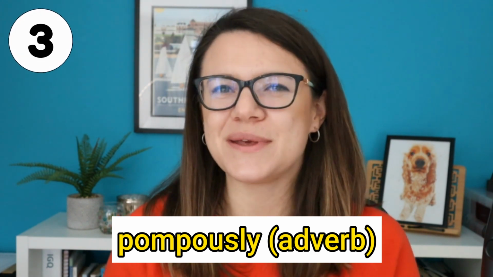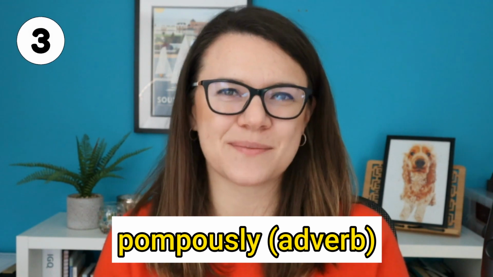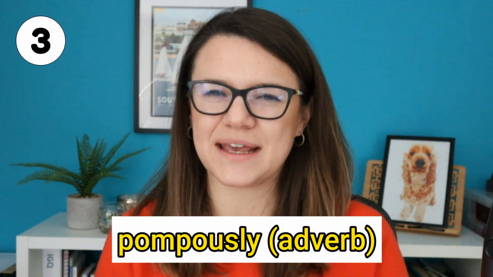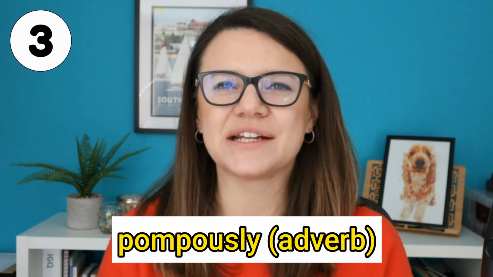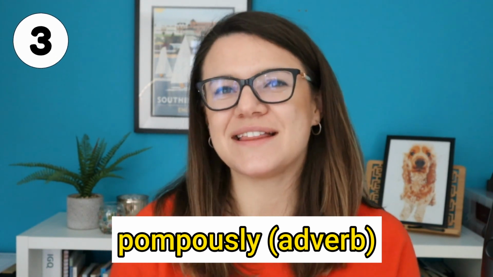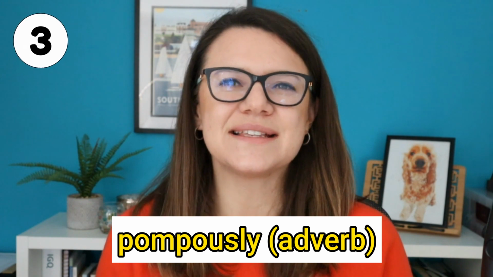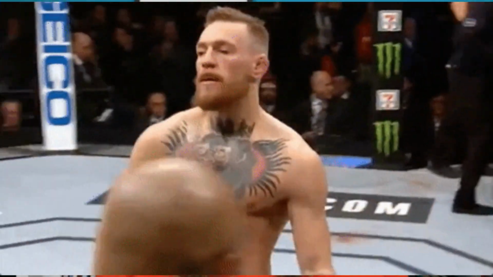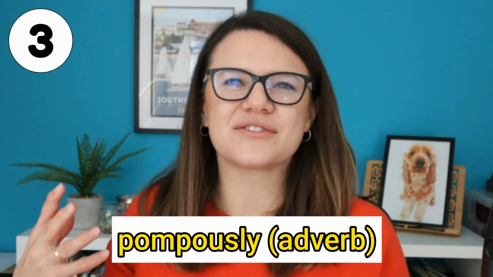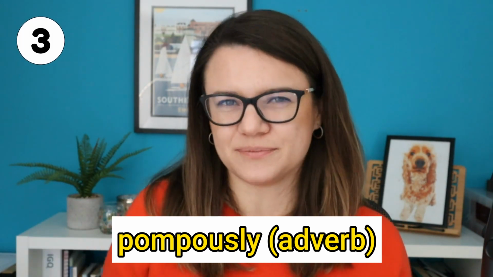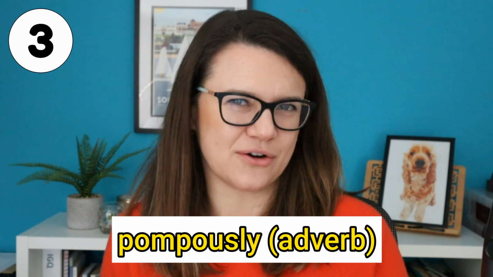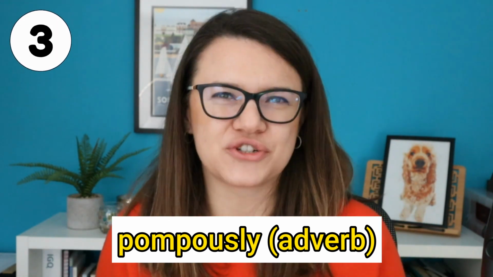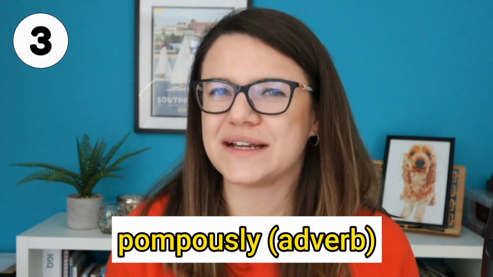If we were going to use that in a sentence, we could say something along the lines of: the Duke strutted into the room dressed pompously, wearing a suit that was embellished in jewels. The idea in that sentence is, first of all, we've got the word strutted. If you're strutting, you're walking along, showing off. And then we're talking about how he's doing it in a pompous way, again that idea of self-importance. And he's also dressed in a way that he's embellished in all these jewels. So he's really showing off and trying to make a statement there.